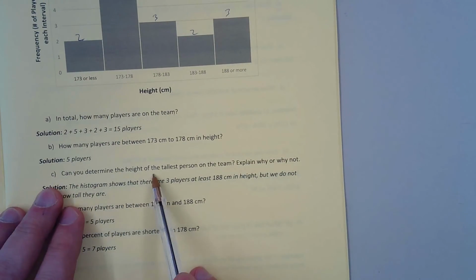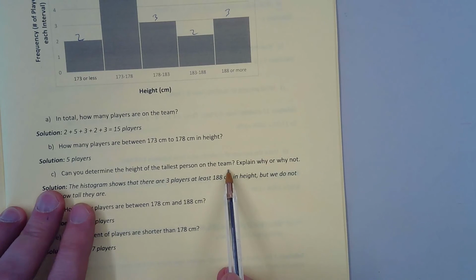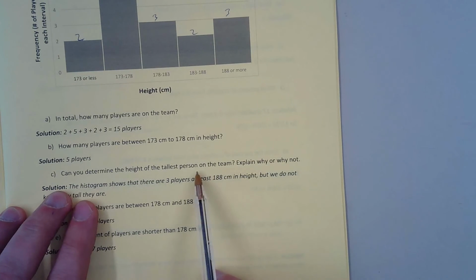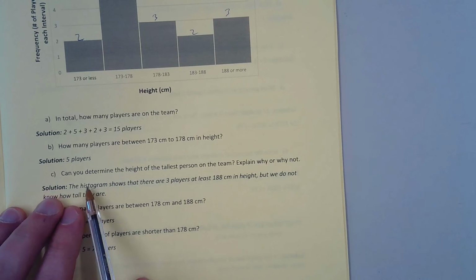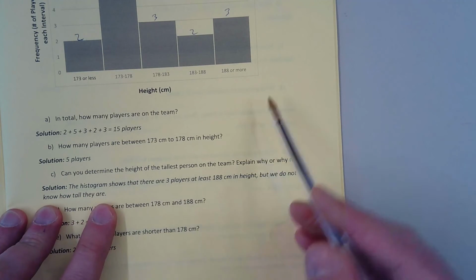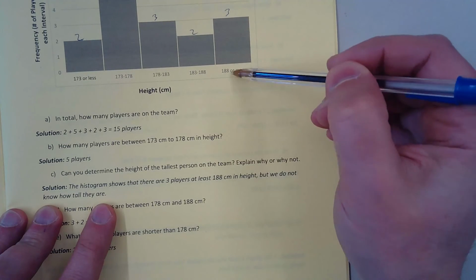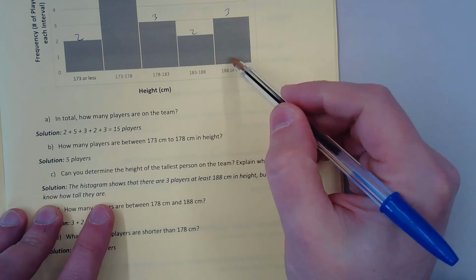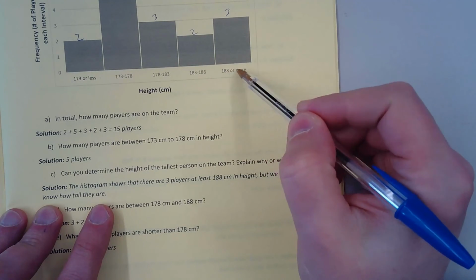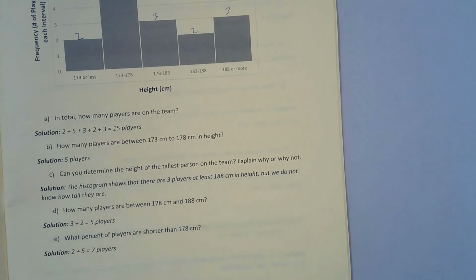C, can you determine the height of the tallest person on the team? Can we figure out who that is? Yeah. No. The histogram shows there are 3 players that are at least 188 centimeters tall, but we don't know the individual heights of those players. One of them could be 200 centimeters tall. We don't know. It's just a category, right? So we don't know.